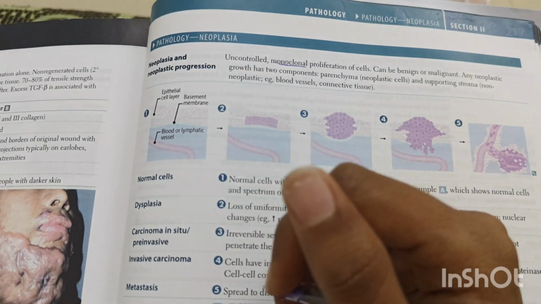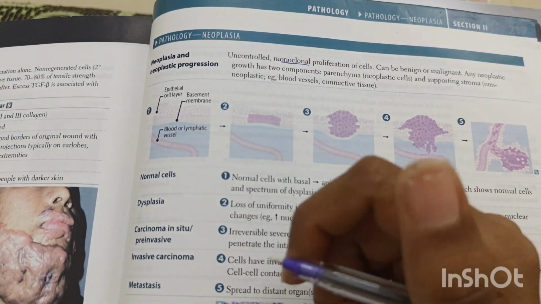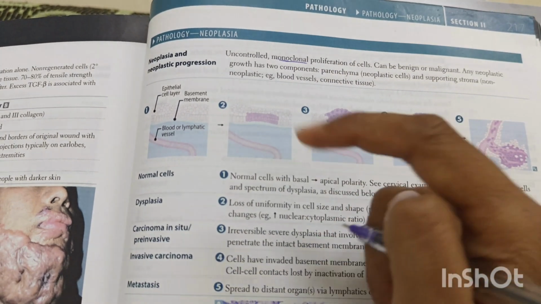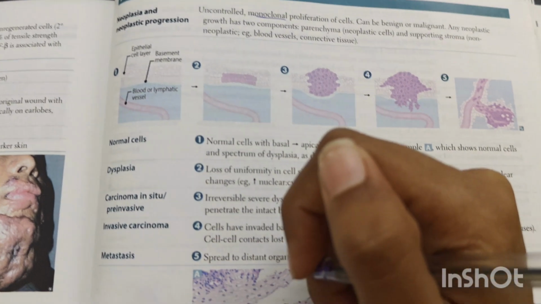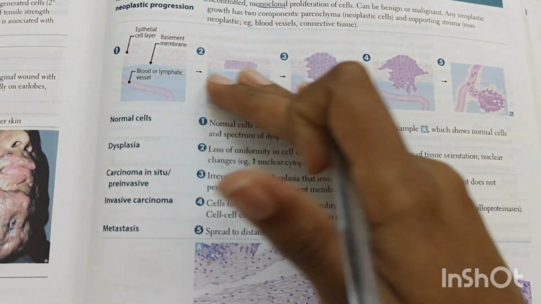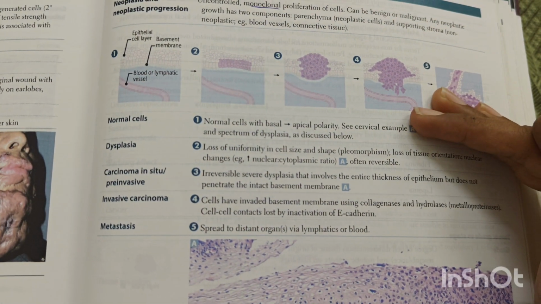Okay, and the neoplasm has two components, that is the neoplastic cells and the supporting cells. The supporting cells can be blood vessels and connective tissue. Now let us see this diagram and understand how the neoplasia is forming.